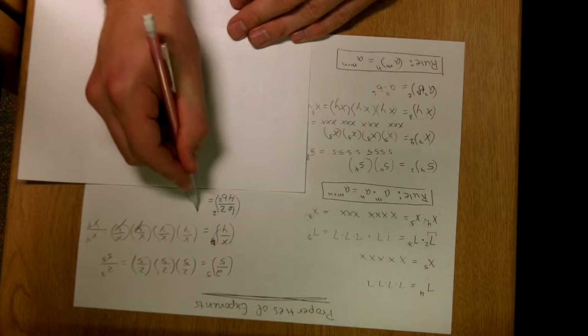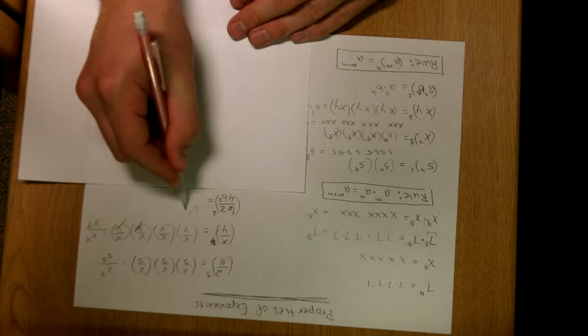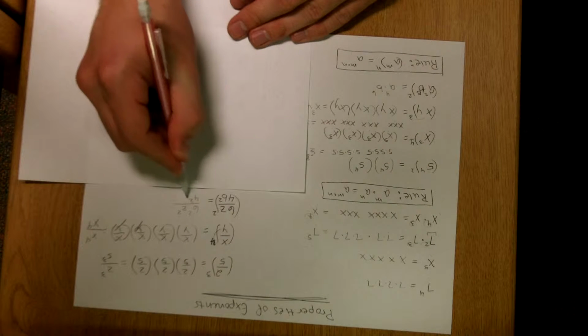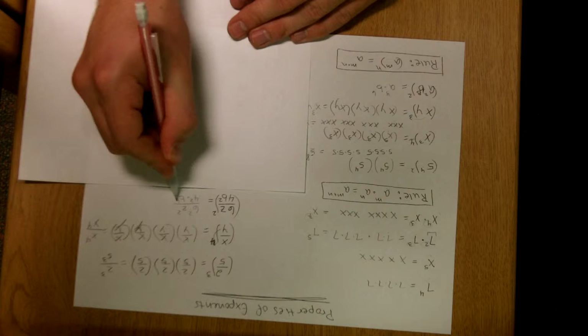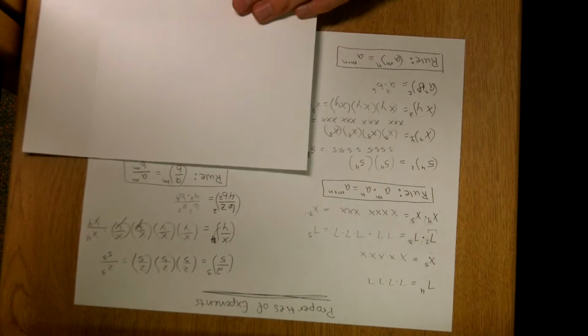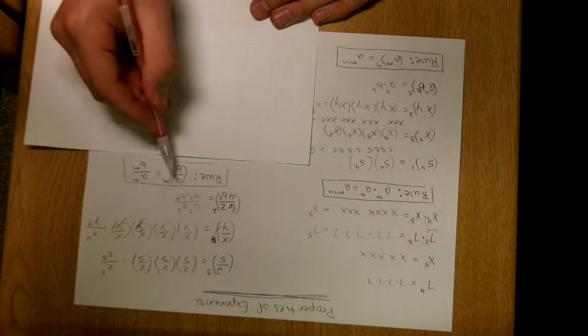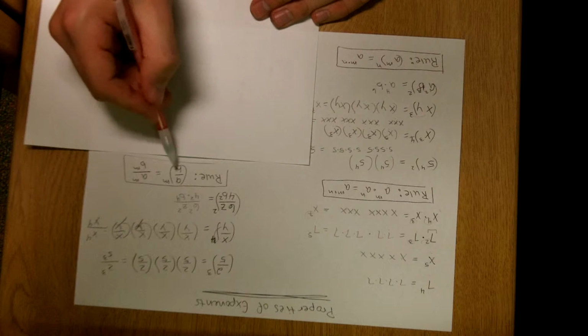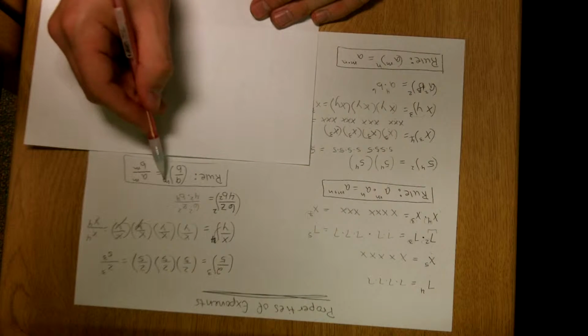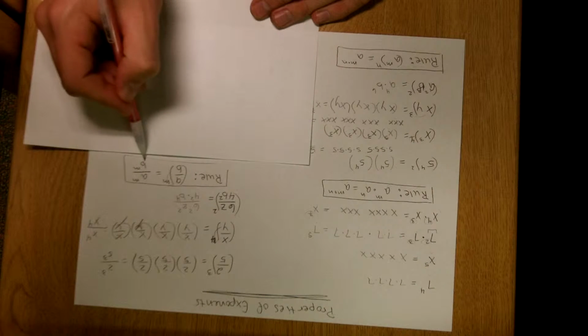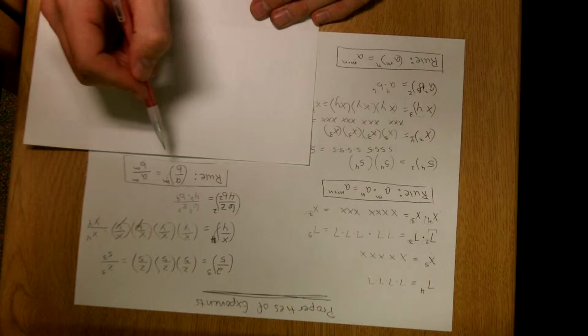But the answer is 6 squared times z squared for 4 squared times b to the 4th. Okay? And here's the rule. The rule is if you have a over b, that quantity to the m power, you distribute that m to each part of the fraction, to the numerator and also to the denominator. Okay?